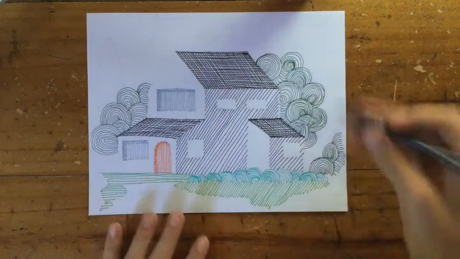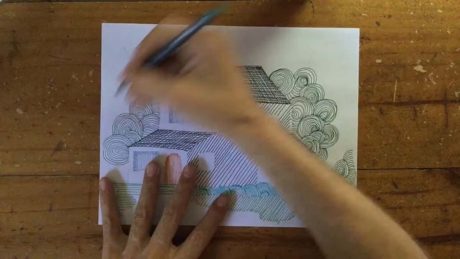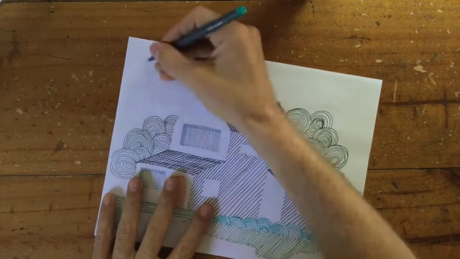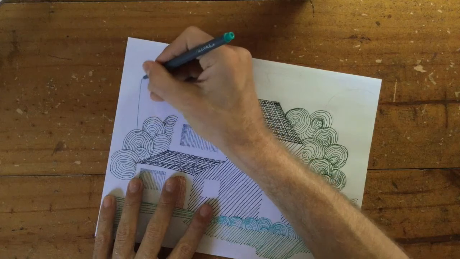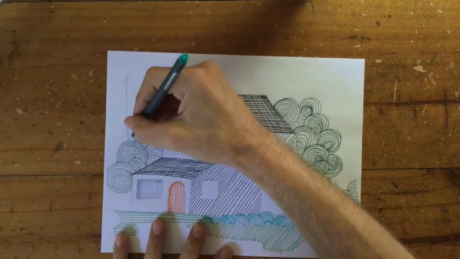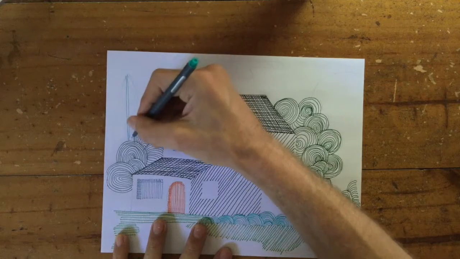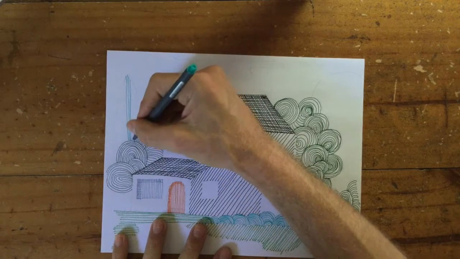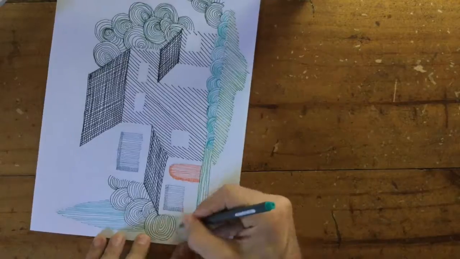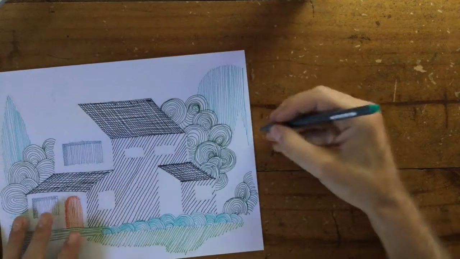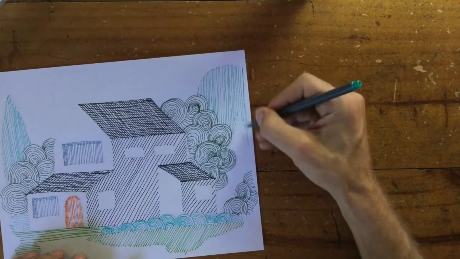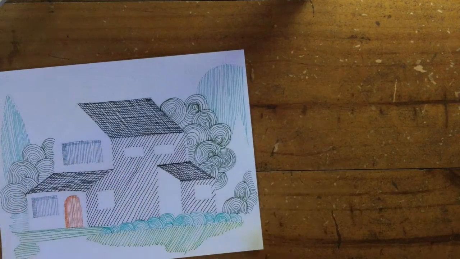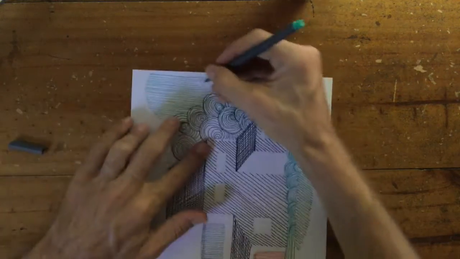These trees that are further away, we're going to make those a bit easier, just with straight lines. I'm going to start with a line in the middle. I've also switched back to my paler green colour. So starting in the middle and then working our way down from there. I've just created a kind of a space here. Rather than continue those lines all the way down, I'm going to change colour again and just fill that in this way.